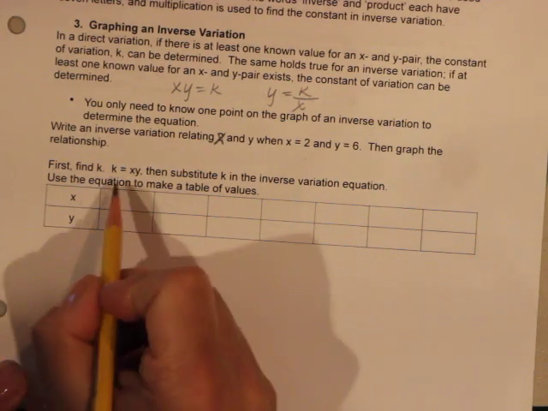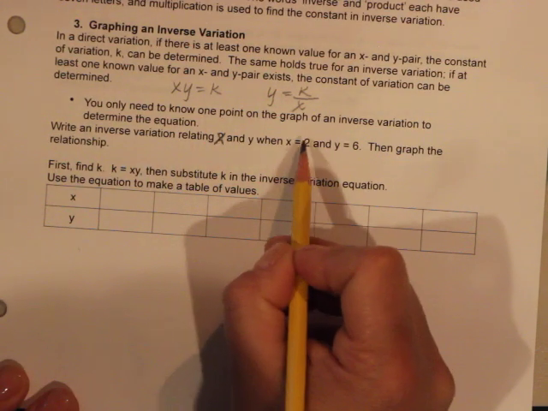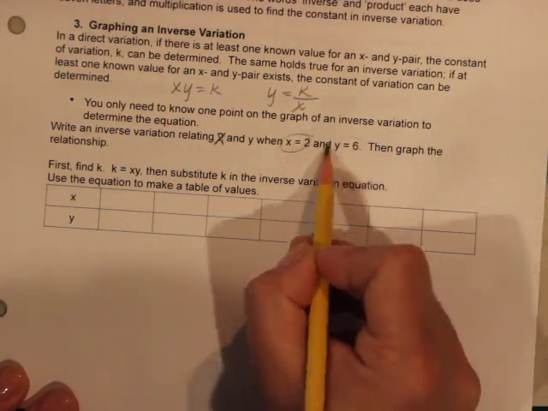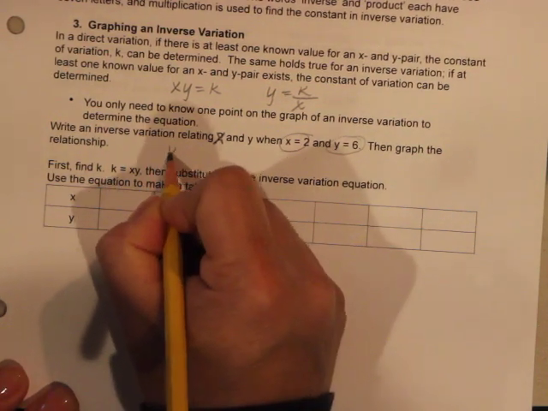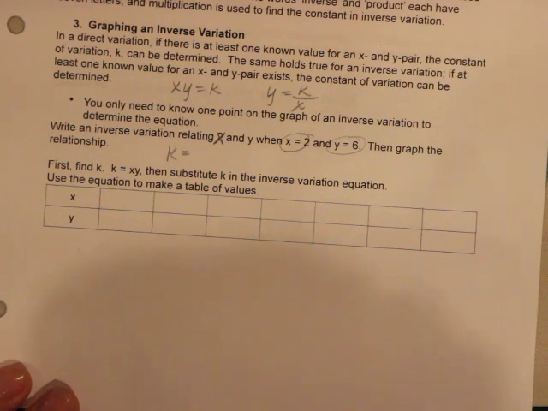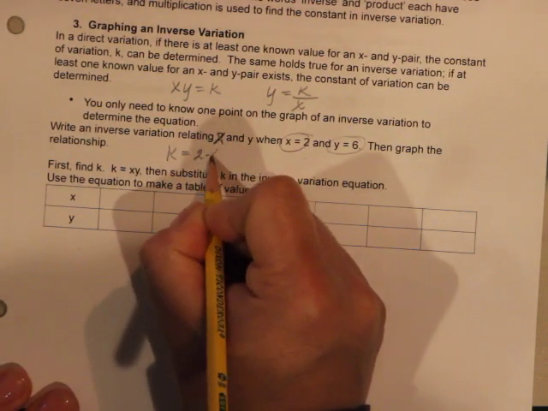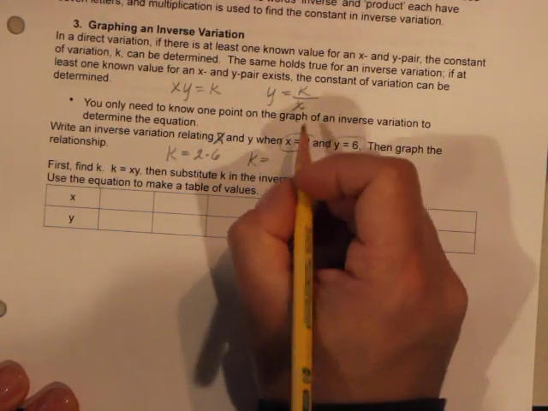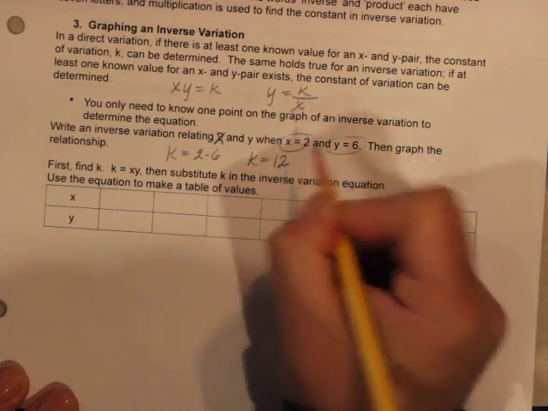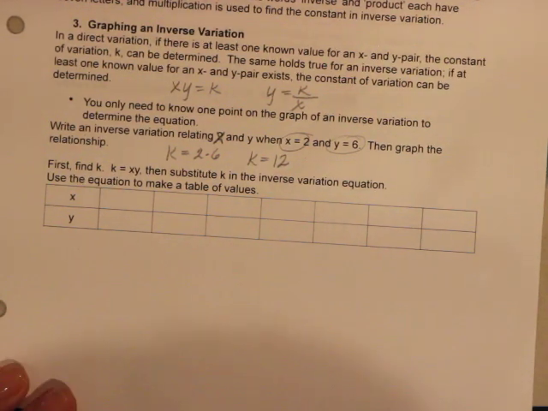So again, k equals xy, or xy equals k, we know that, right? And we've got our first value for x and y. So I need to know what k is. K is going to equal 2, that's my x value, times 6, which is my y value. So k equals 12. Once I know that x times y has to equal 12, then I can fill in this entire chart.